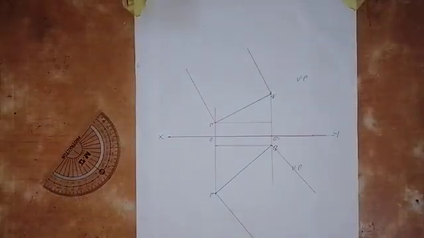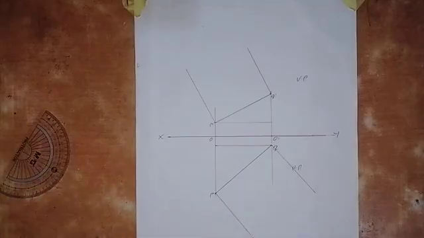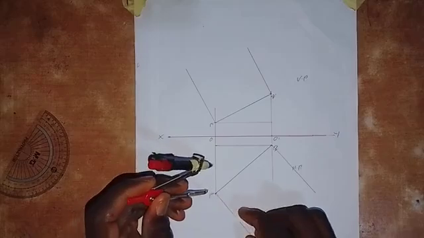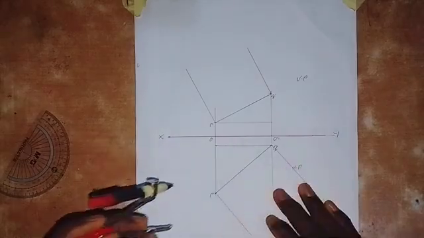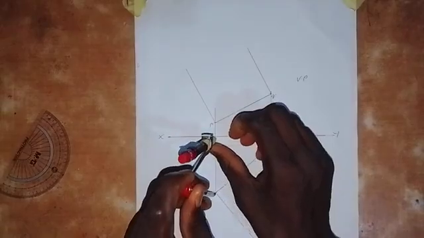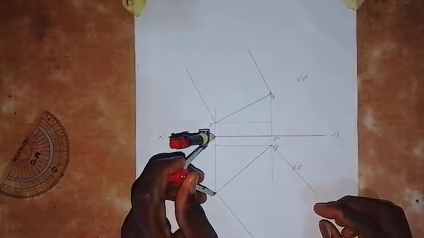So now let's look at the next thing that we have to do. We want to determine the true length now. The first thing that we are going to do is take this distance. Starting from here in the horizontal plane, we take this distance OP, like this.